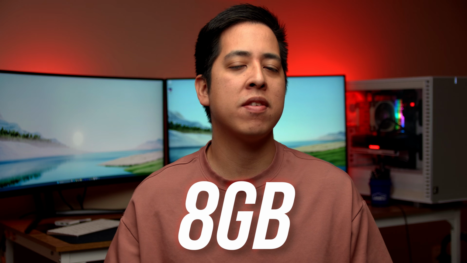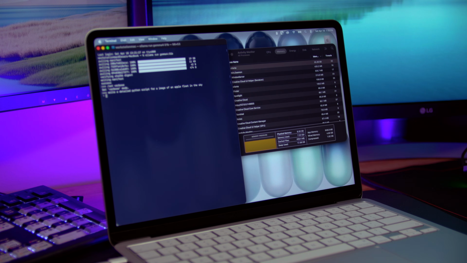Because the MacBook Neo only has 8 gigabytes of unified memory, the processor panics and tries to dump the 34 gigabytes of data into an 8 gigabyte pipe. The memory overflows instantly. It dumps the AI model onto your slower internal SSD, which in turn just completely bricks the system, and the model is pretty much unusable.